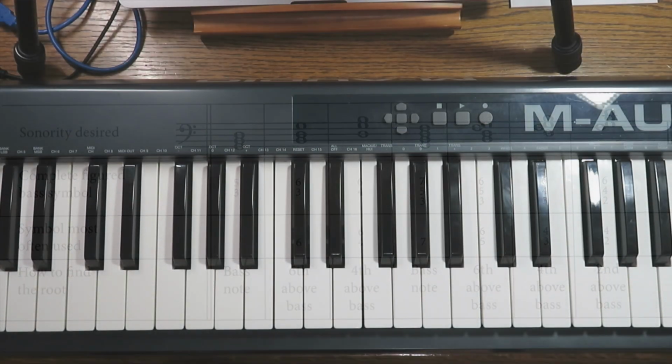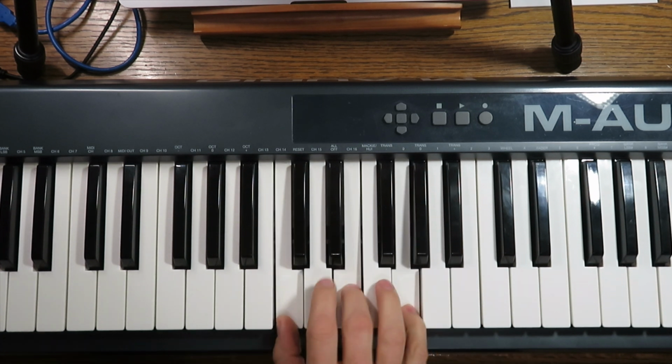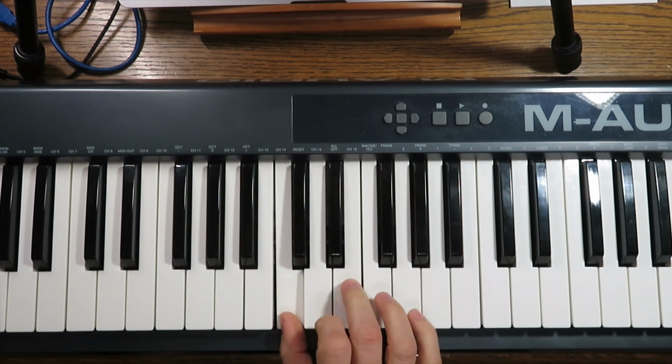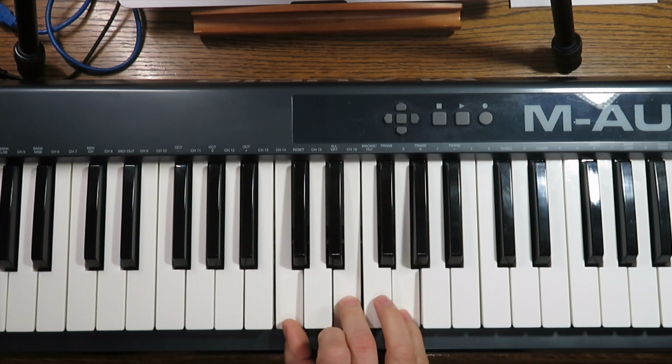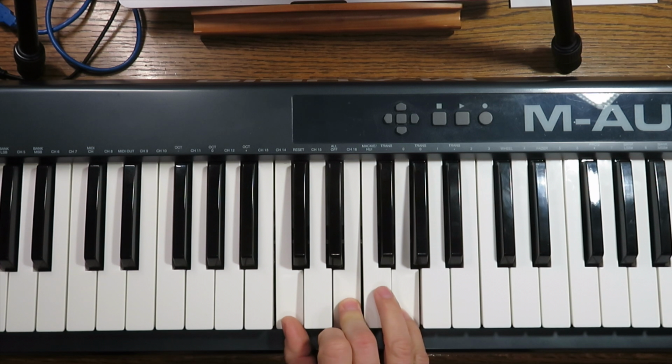So here we are. Let's talk about the triads first. We'll start in the key of C, and that's the best place to start. So start with major, C major. Okay, root position. The C is in the bass.